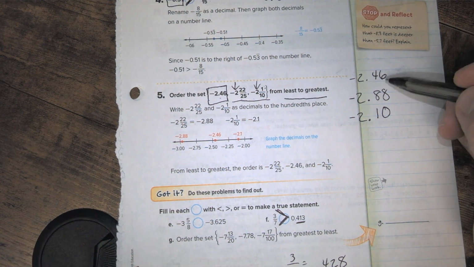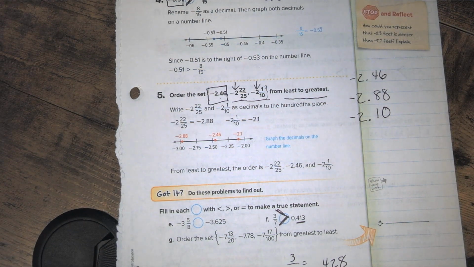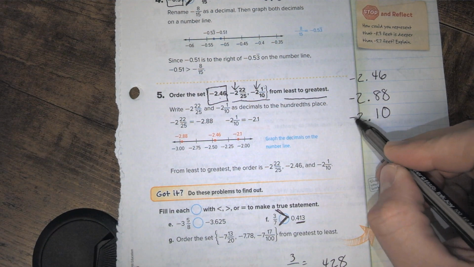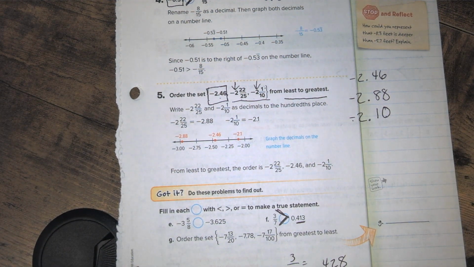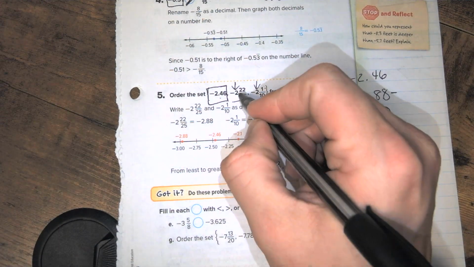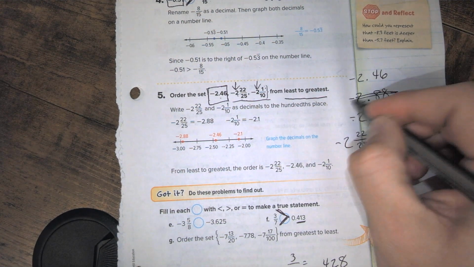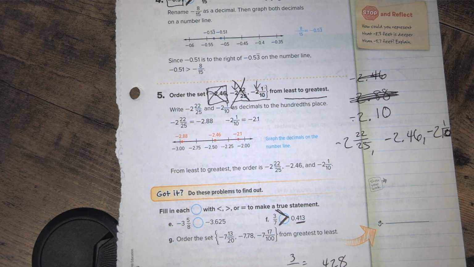Greatest. So, since they're negative, the least is going to be the one that's furthest away from 0. So all of them have 2, so we're not looking at those. We're looking at these numbers. So is -88, -46, -10, which one is the furthest away from 0? 88. Now, this one was the -2 and 22/5. You have to use the original numbers. What would go next? Original number, not the decimals we changed them into. So it's got to be the original.